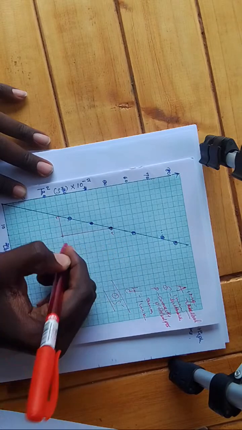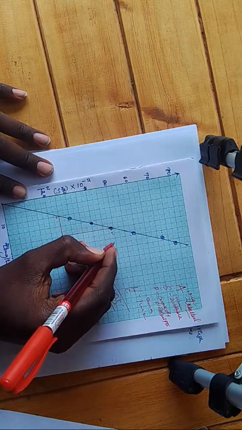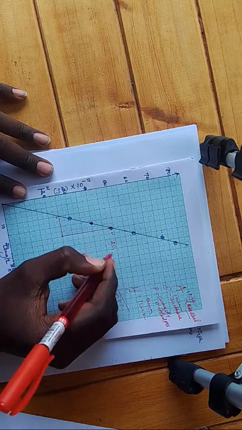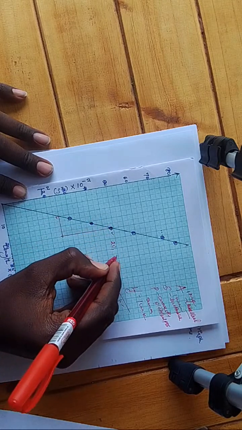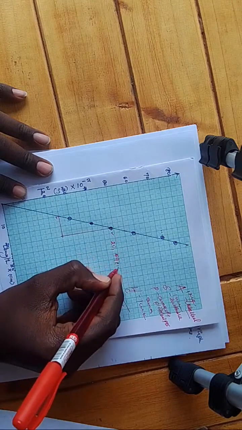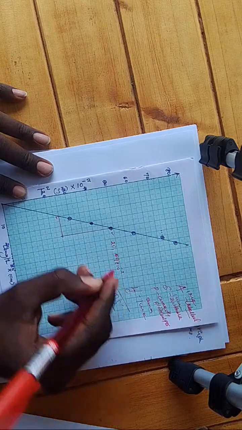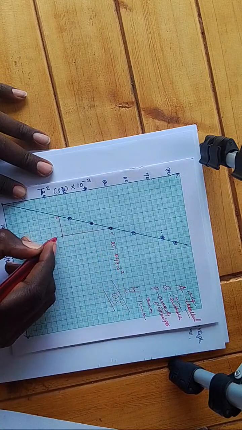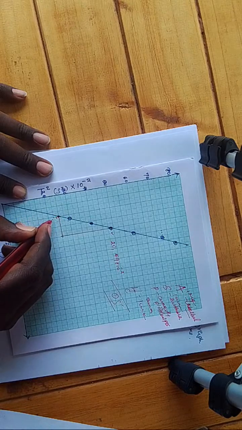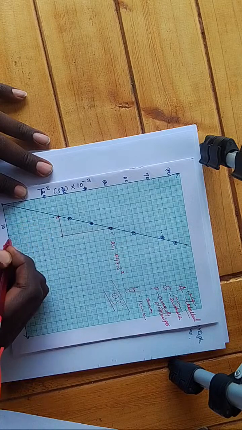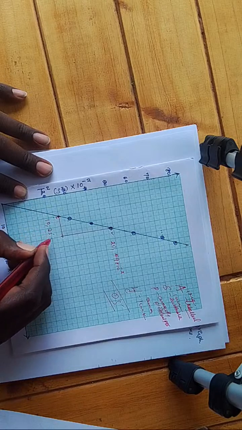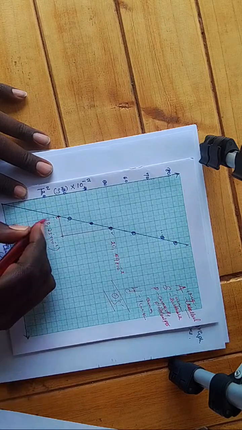That is, x is at 20 and the y is at 49 times 10 raised to power -2. Then the second point is at 10 and 25 times 10 raised to power -2, like that.